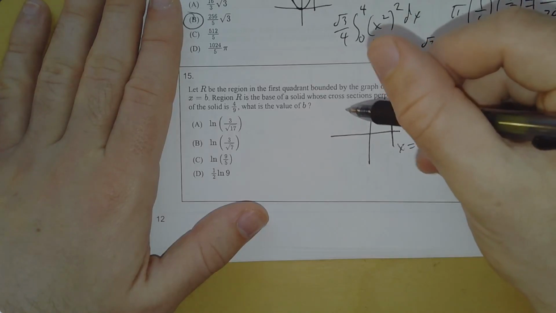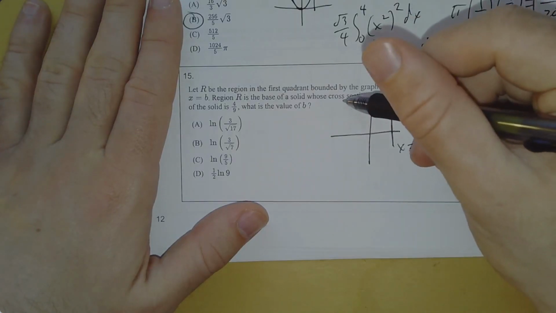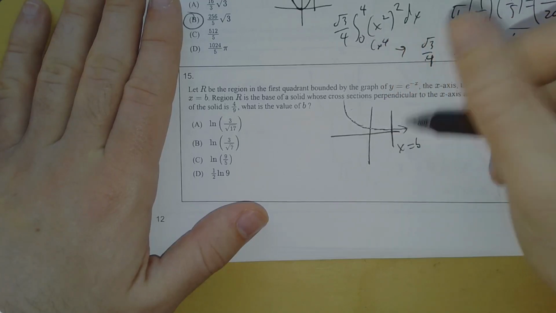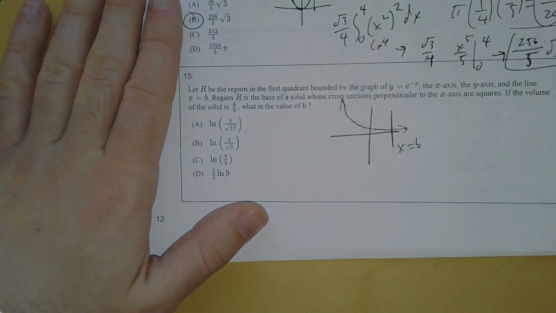And this e to the negative x, honestly, you can do this problem without knowing this, but it looks like this. Squares.